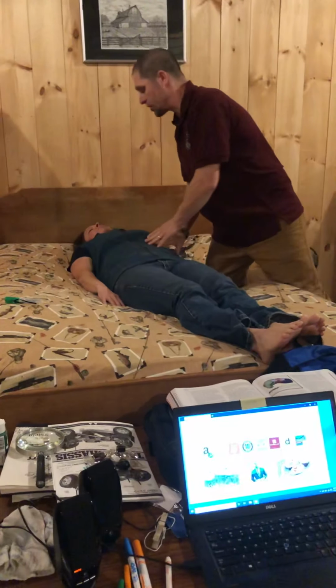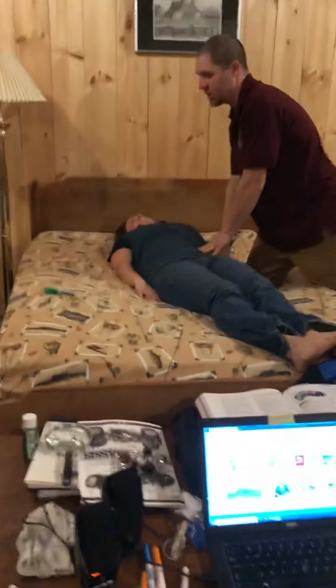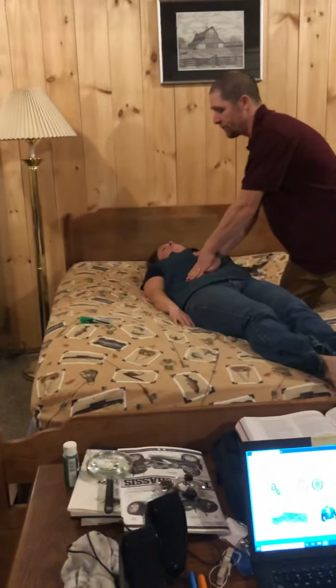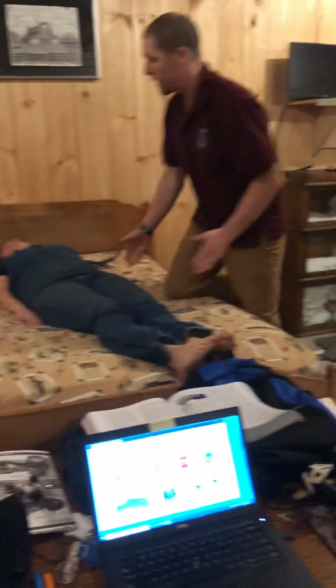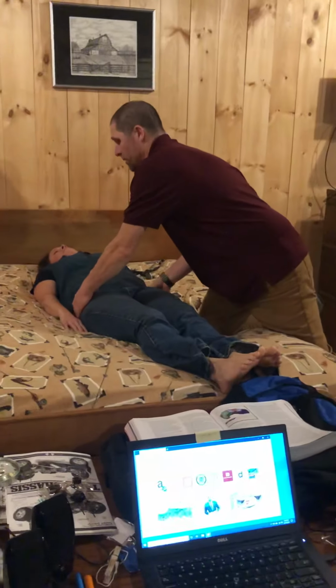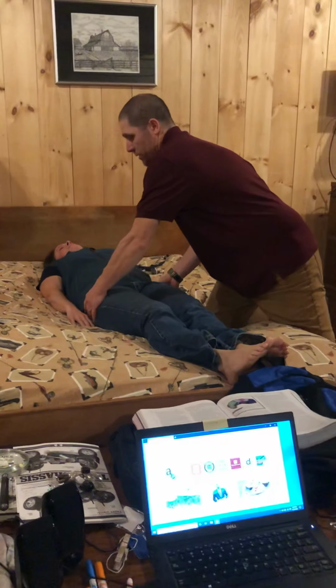And once again going to check the quadrants. Is there any change in tenderness, rigidity here? Anything to note there? And we're looking again here for any crepitus, any wincing. Okay.